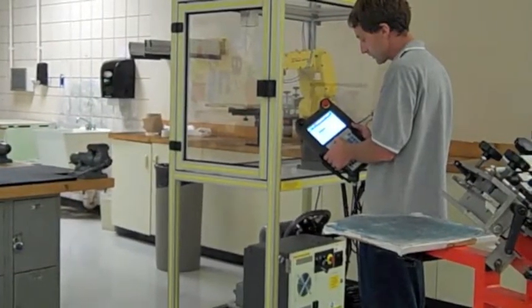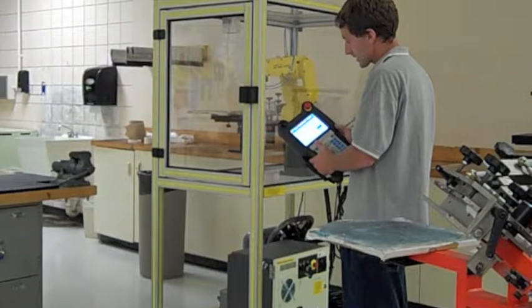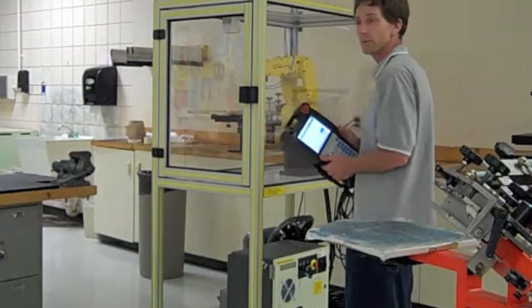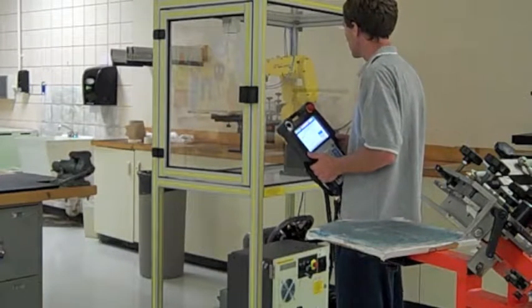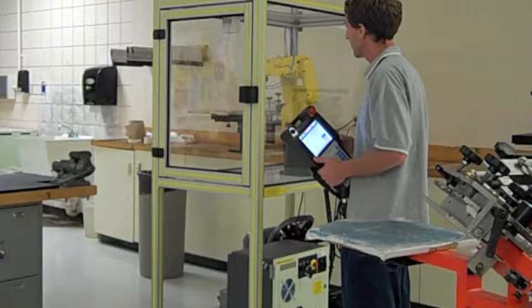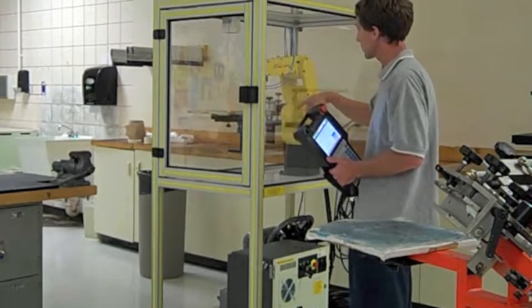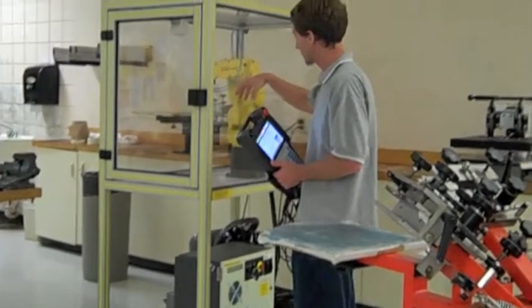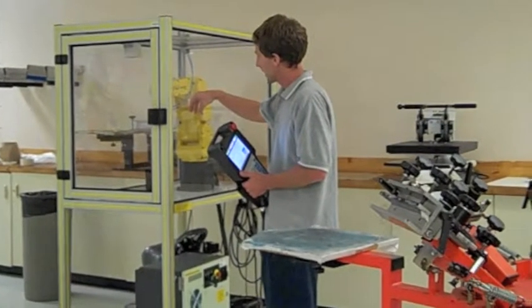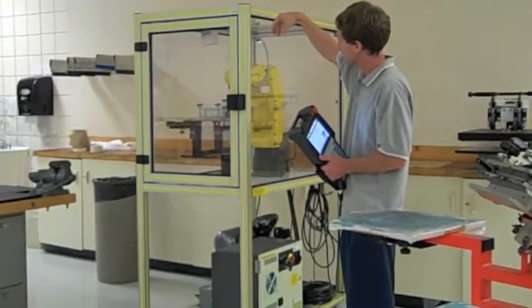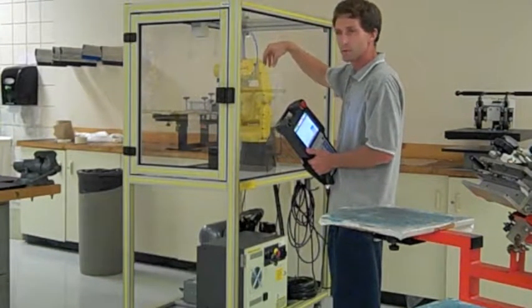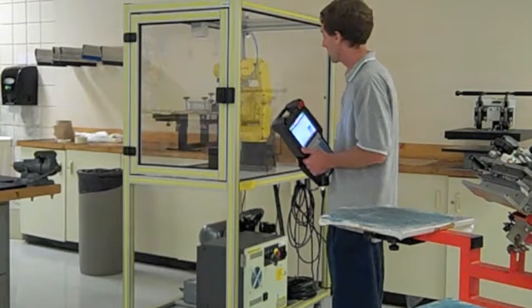If you hit F2 and create it, they're going to ask you for a program name. For today's purpose, we're going to show you how to make the robot just go around the top of that box. Basically, we're going to jog it to the top. We're going to start up here at the top, move it down, trace it around, and then return it back to its original spot.